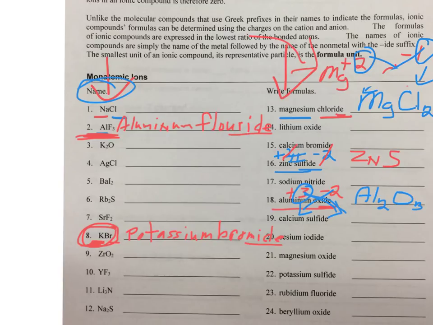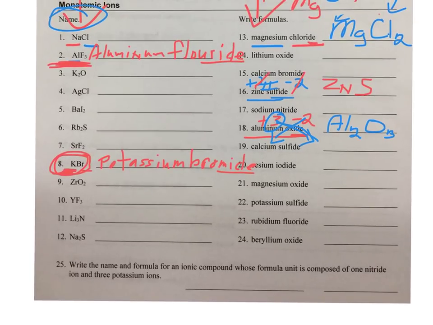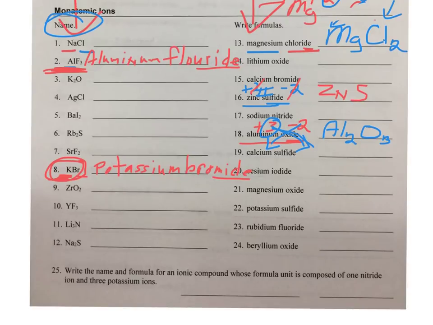I wonder if you guys need one more. Let's do number 12. Na is sodium, and S is sulfur.